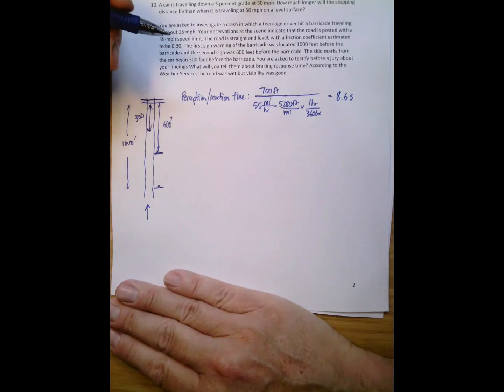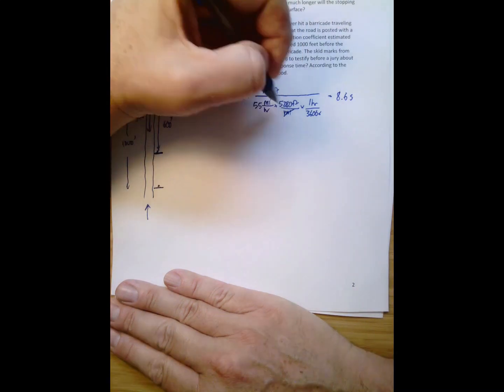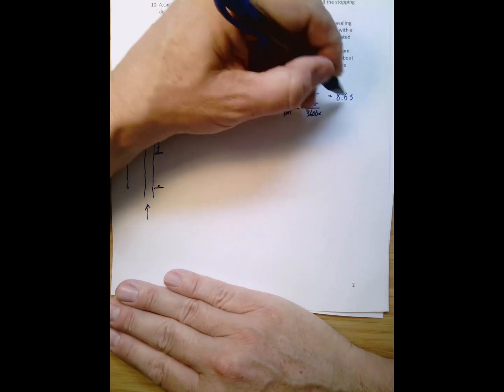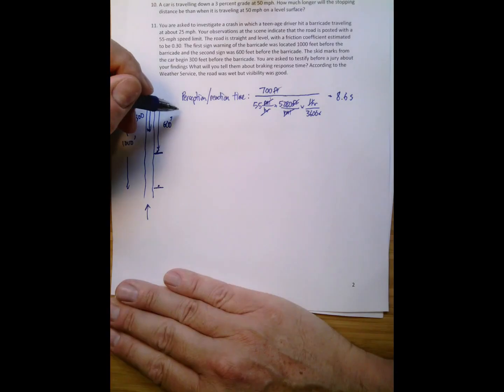So the driver had about 8.6 seconds that they traveled from the first sign to the point where they hit the brakes. This I just used dimensional analysis. So the feet cancel out and the seconds move up to the top. So we can conclude that the driver didn't see the first sign.